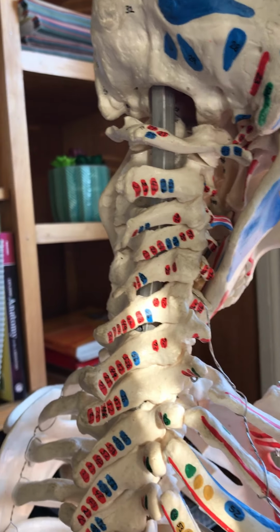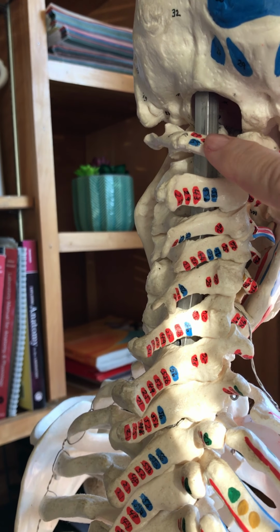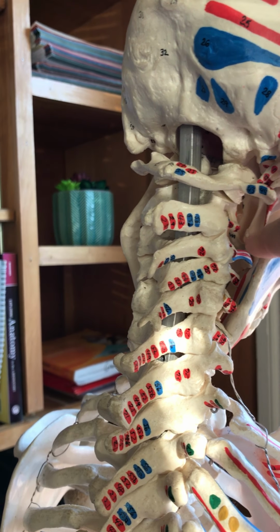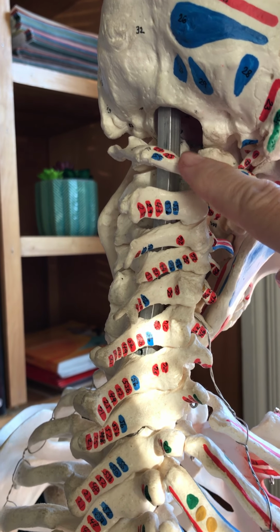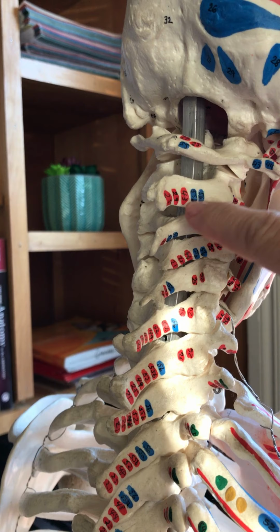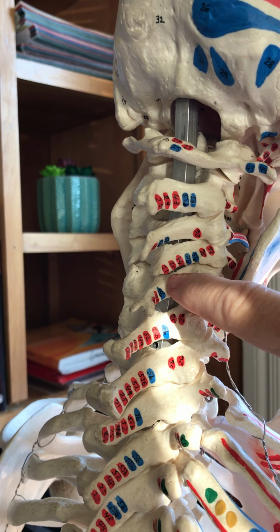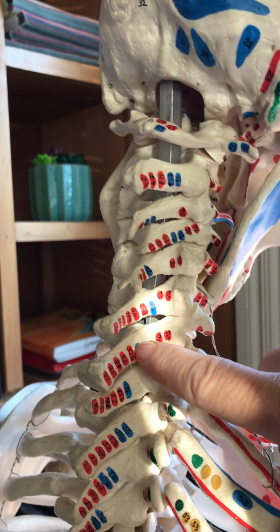So we can actually start at our first vertebrae and count down. The way we reference vertebrae is cervical would be C, and then we number them. So this would be C1, C2, C3, C4, C5, C6, and C7.